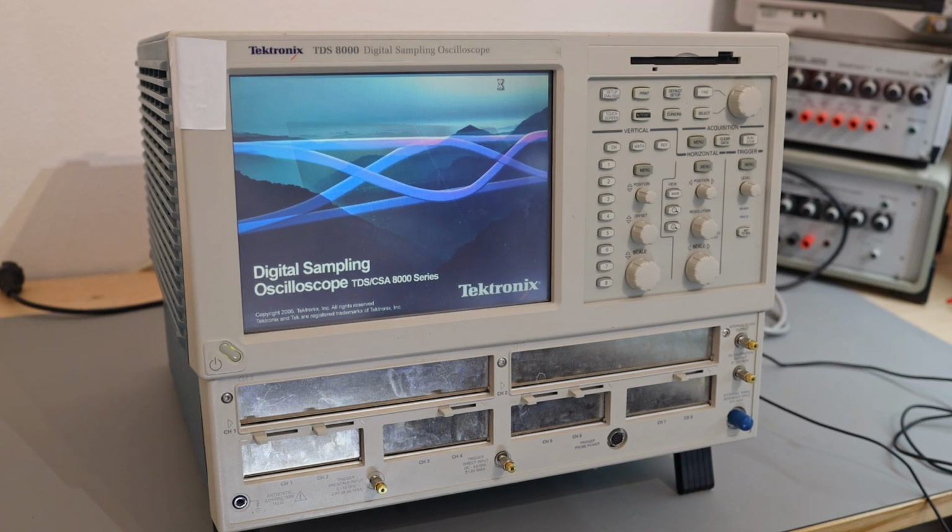Yes, I did not say that wrong. It is really 70 gigahertz. I have two electrical sampling heads for it, and one model is called ATE01 and another is called ATE04. ATE01 is a 50 gigahertz sampling head, and ATE04 is a 20 gigahertz sampling head, and it also has a TDR function.